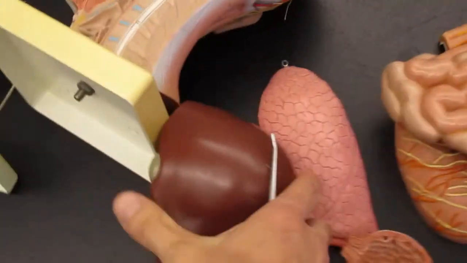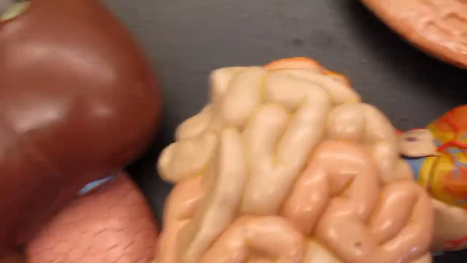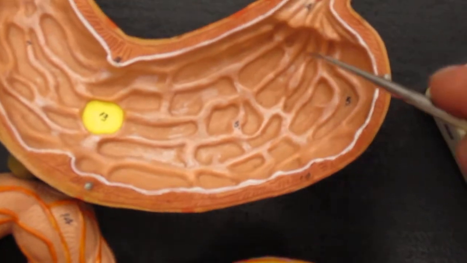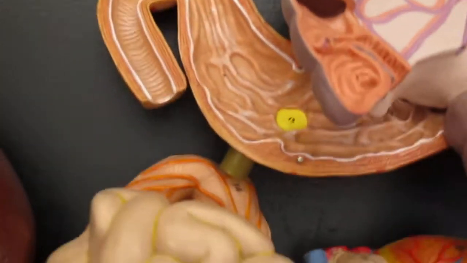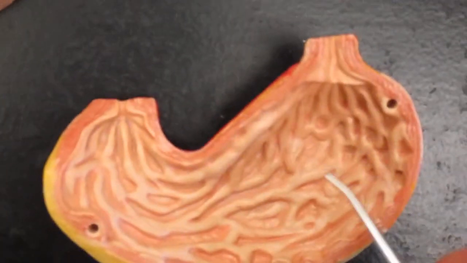I forgot to show you one thing here, and I apologize. Rugae is of the stomach. And let me find the other stomach here. So here's rugae right here. That's going to increase the surface area.